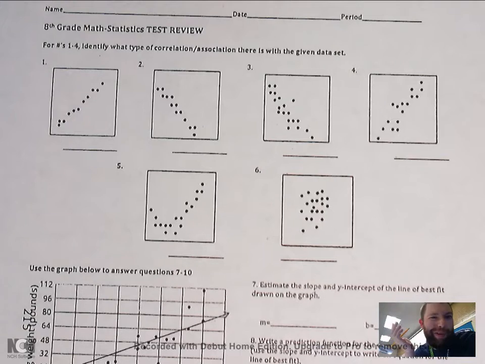So they should be pretty self-explanatory, right? Positive would be going, think slope, right? If they're going up in a linear fashion from left to right, that'd be positive. And then negatives, where it's going downhill from left to right. Nonlinear is if it curves, and no association, it's not forming any kind of line at all. It's just a blob of points.